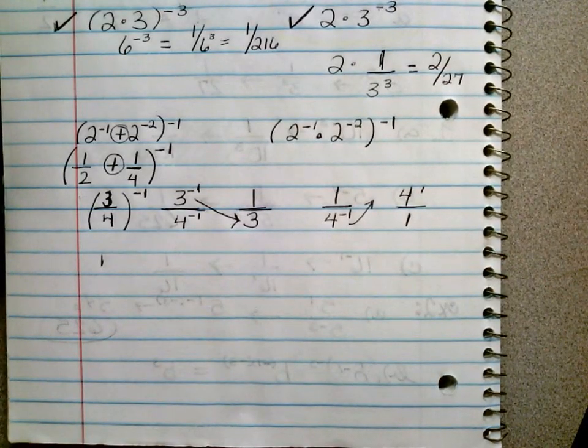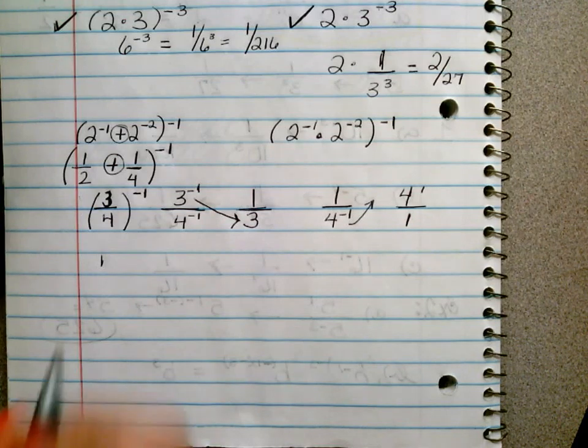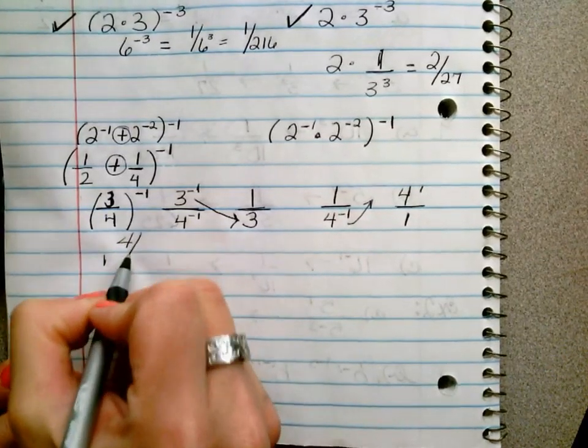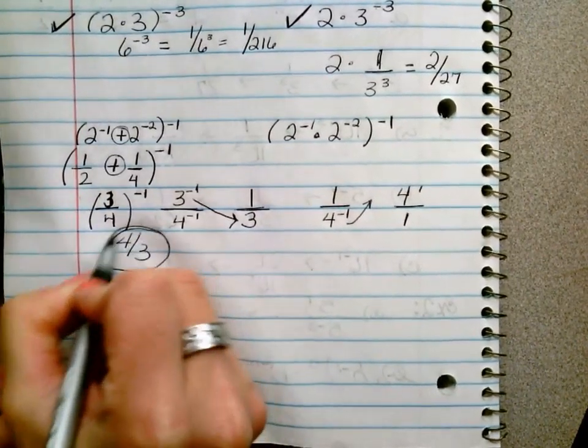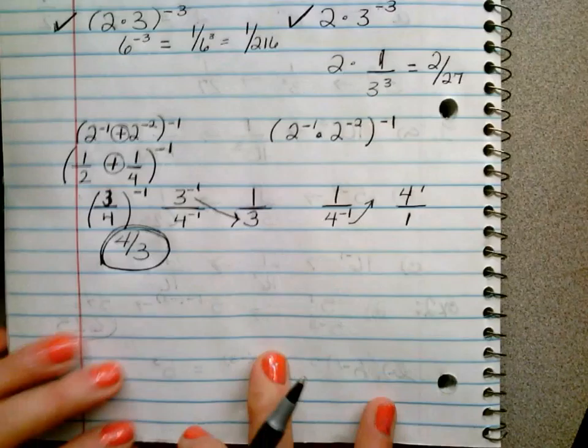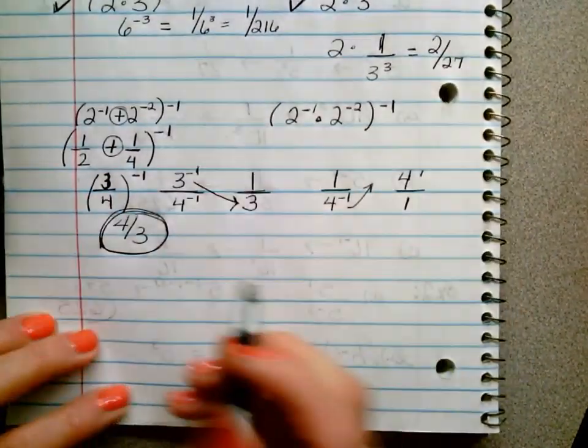Whenever there are negative exponents in the bottom, it moves that item to the top. Whenever there is a negative exponent in the top, it moves the item to the bottom, or in the bottom, it moves the item to the top. So is your answer 4/3? 4/3 is your answer. This is one of the toughest things to handle. I want to give you another example just like this before we move on.